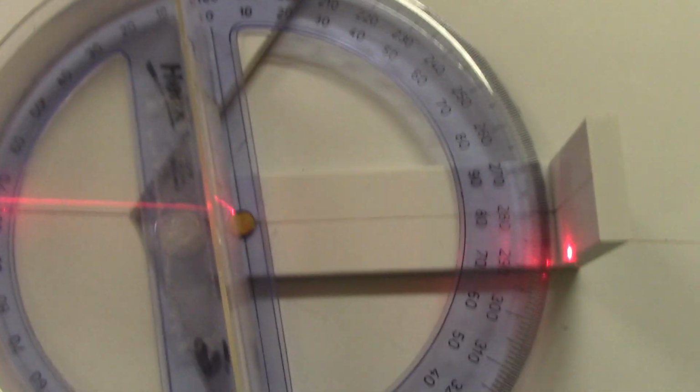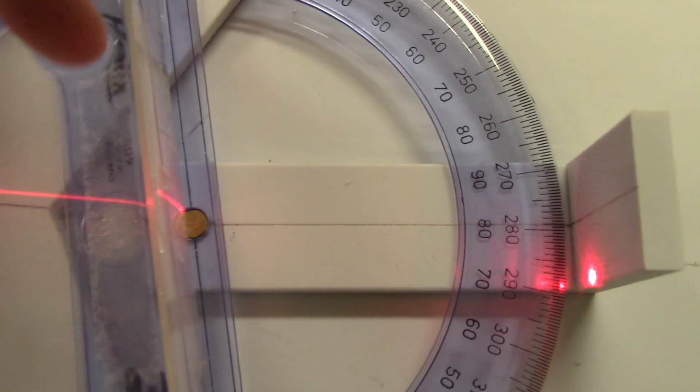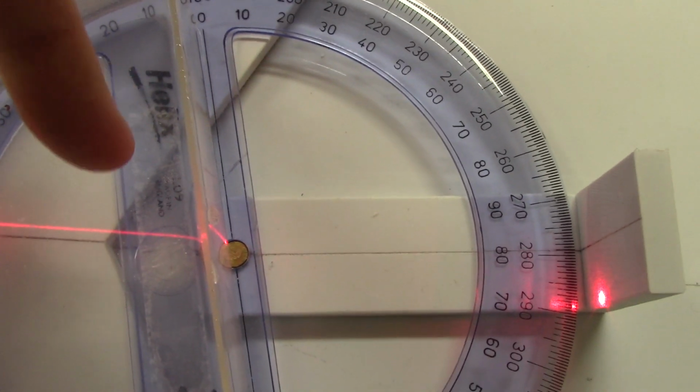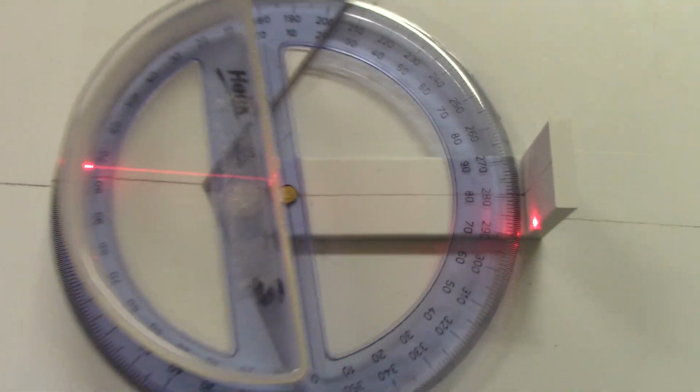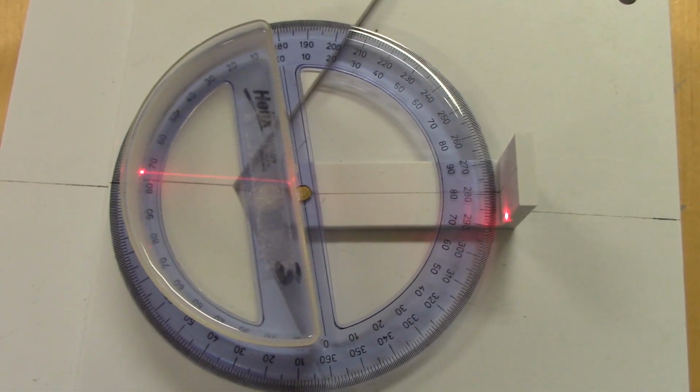So in this case, our Snell's Law equation is going to look something like N water theta water is equal to N air theta air. That's where the bending is going to be happening. That's the interface that we're going to be examining.